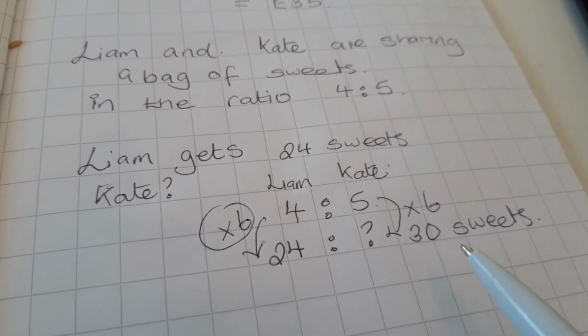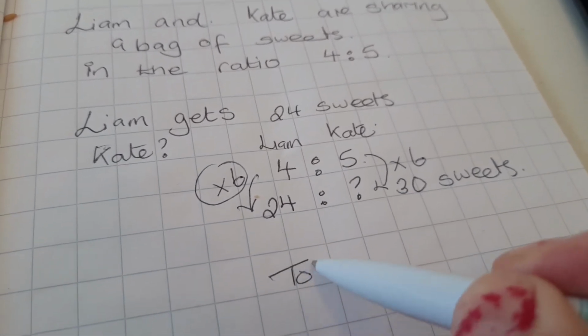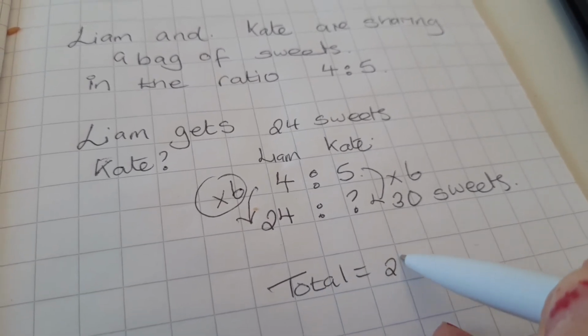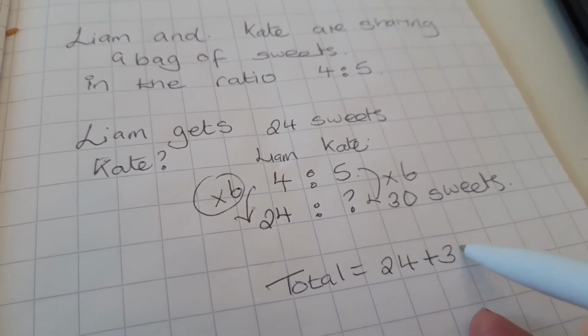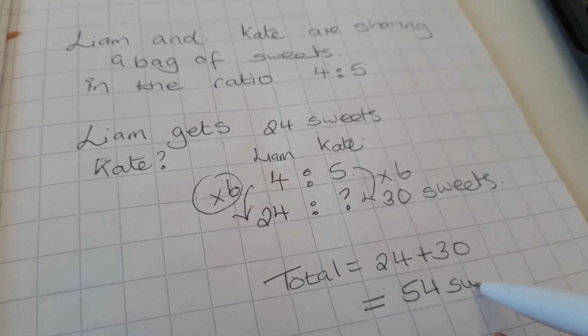So Kate gets 30 sweets. Liam gets 24 sweets. The total at the beginning was 24 plus 30, which is 54 sweets.